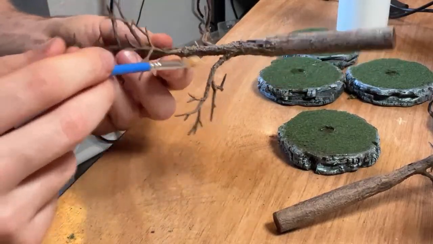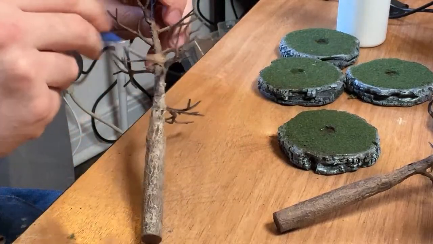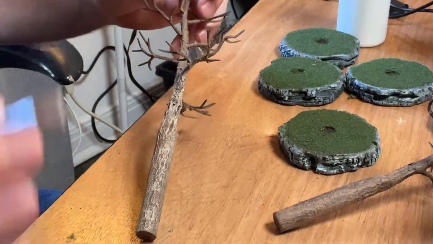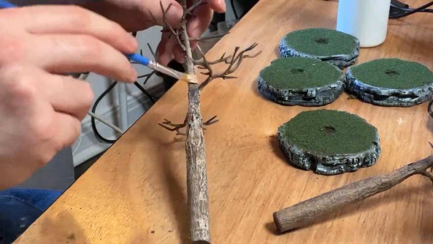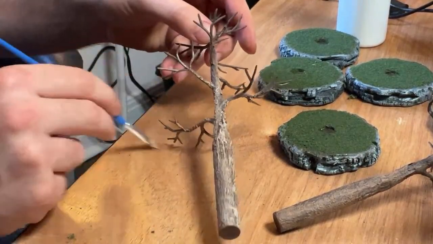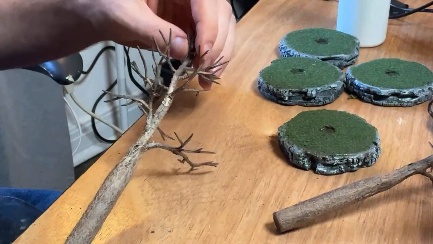Texture is super gnarly right here. I really like it. I'm gonna remember that for the spooky forest, which is on the crafting list. Since the spooky forest has no foliage and it's just covered in webs, I definitely gotta get the texture just right.